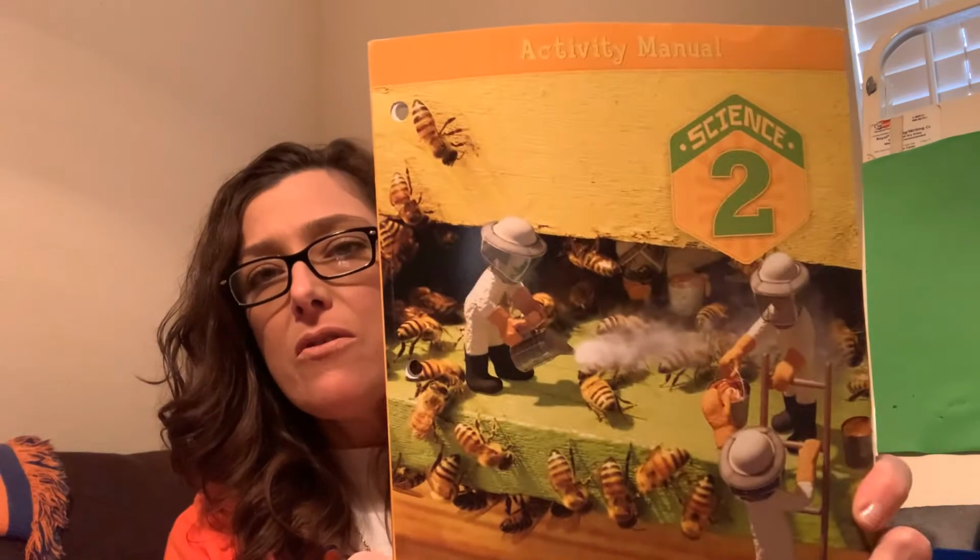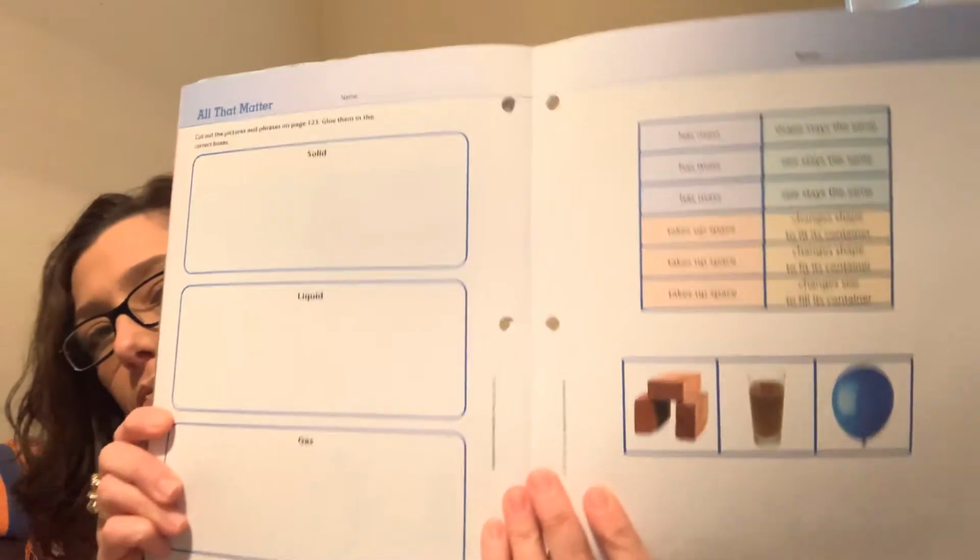So today in your activity manual, which looks like this on the outside cover for science, we're on page 122, 123. And today is a day to make sure you understand about these 3 forms of matter. Okay, notice in the picture there's a balloon filled with air. There is a glass filled with maybe chocolate milk, and then bricks. And so we're classifying these pictures today. We're thinking about solids, liquids, and gases.